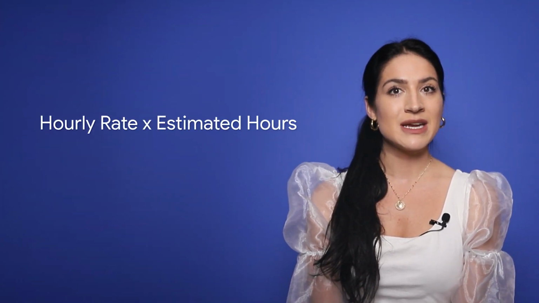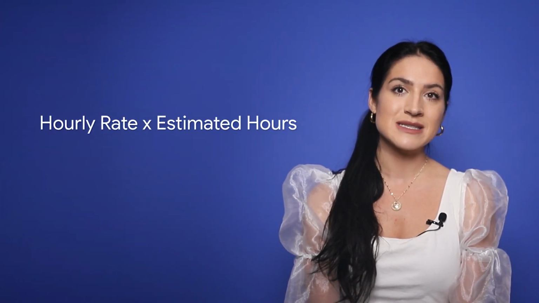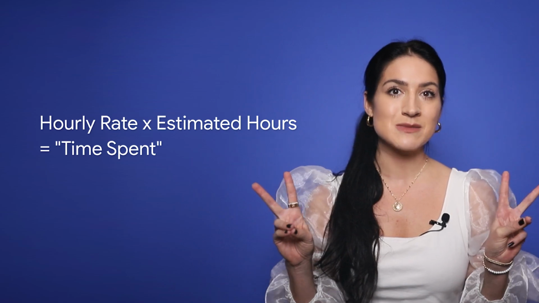Make sure you're taking into consideration time spent planning the post, writing the first draft, editing to get the final version, adding in relevant links, and of course, time spent creating any photos that need to actually go into the blog post. Multiply your hourly rate times the number of estimated hours and save that number. That's your time spent number.